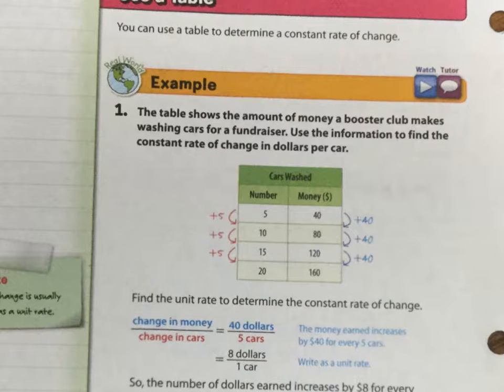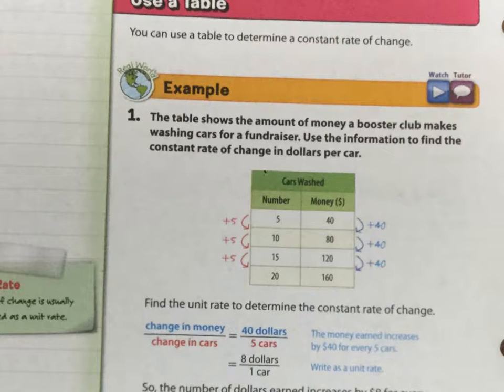It's asking us to find the constant rate of change using this table right here. Just like the table we used on the other page, the first thing I need for you to do is label your X and your Y. Which one of these represents your X? The number. So go ahead and label it. Okay, X. And which one's the Y? Money.